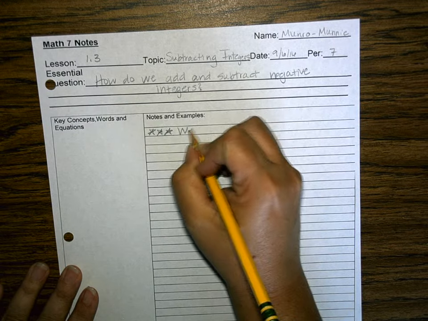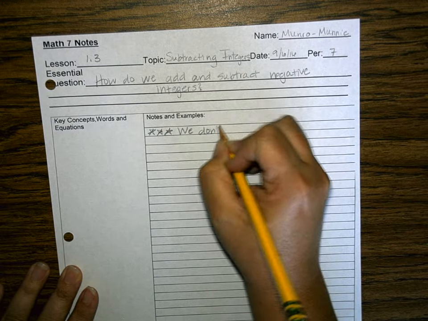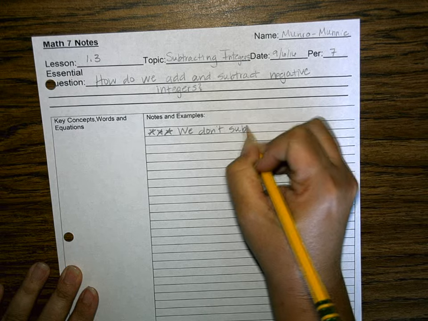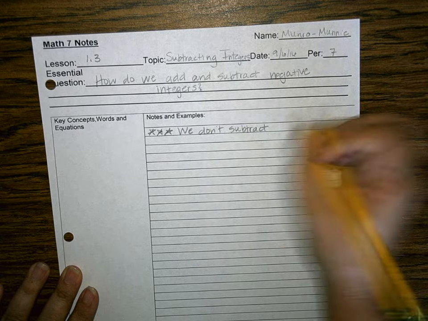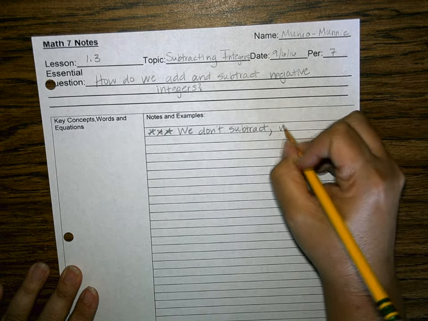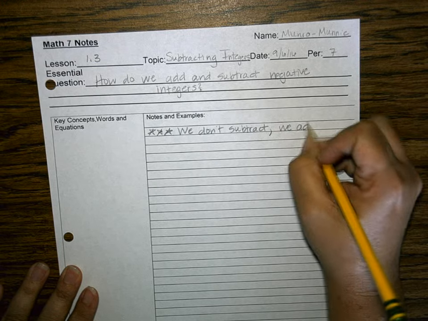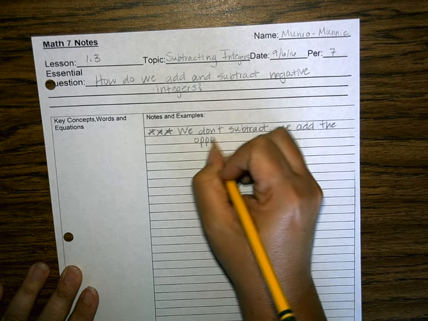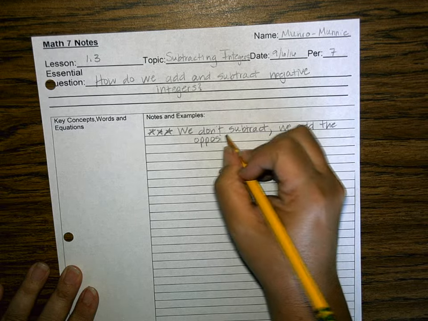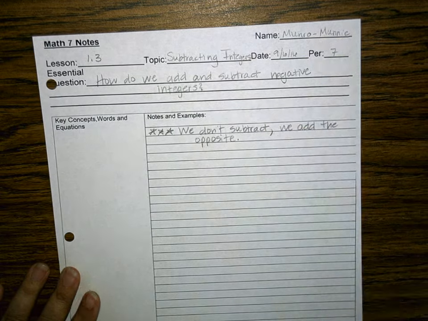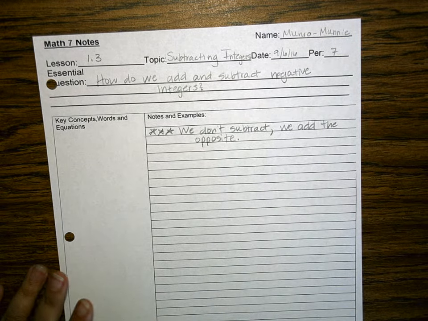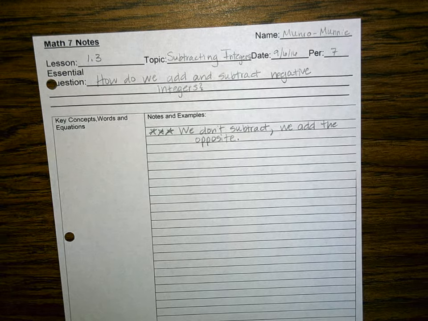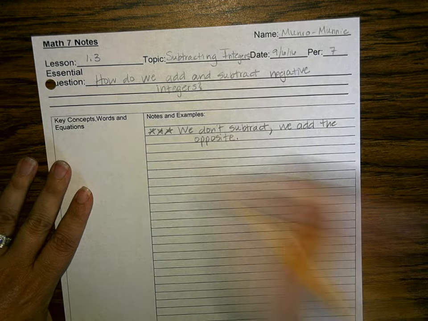We don't subtract. We add the opposite. Which was that additive inverse thing. We don't subtract, we add the opposite. So here's an example.